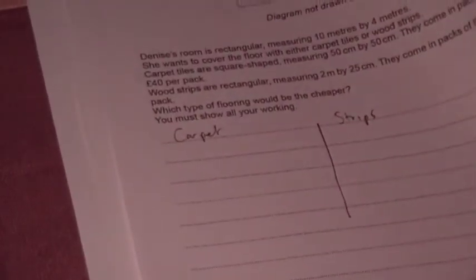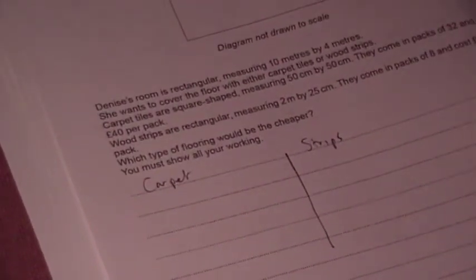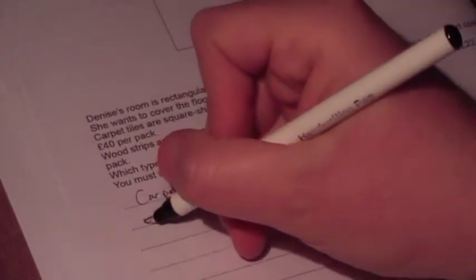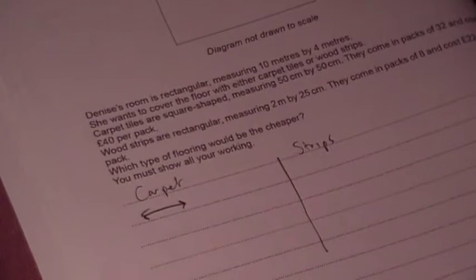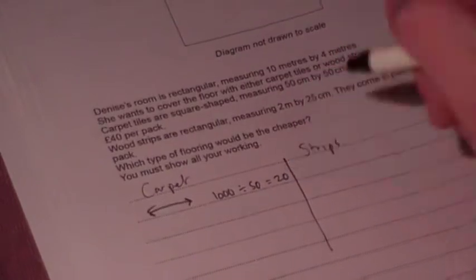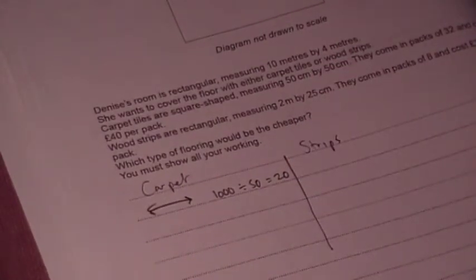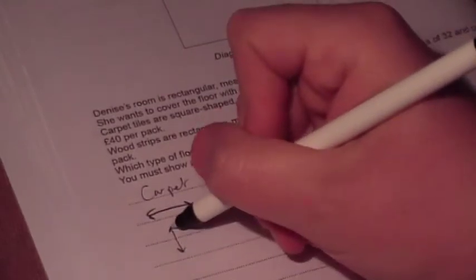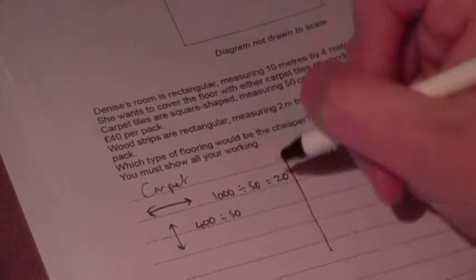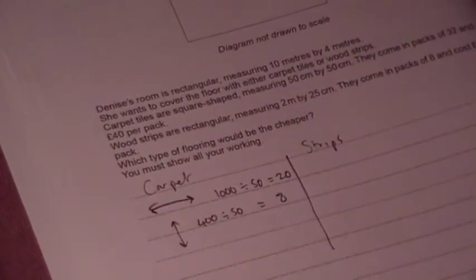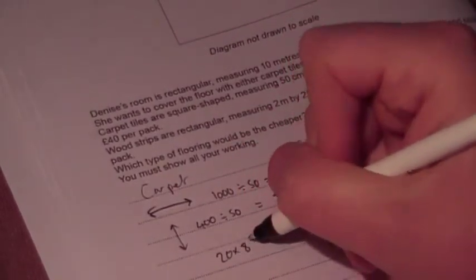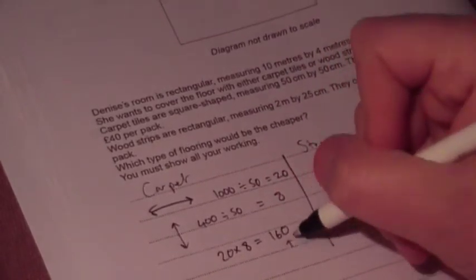Now, for the carpet, each tile is 50 centimetres by 50 centimetres. So if I want to work out how many tiles I'm going to need running the length of the room, I'm going to do 1000 divided by 50, which comes out to be 20. So I know I need 20 tiles going across. For the width of the room, which is 400 centimetres, I'm going to do 400 divided by 50, which gives me 8. Now if I'm tiling in squares, rows of 20, 8 times, 20 times 8 will tell me that I need 160 tiles.